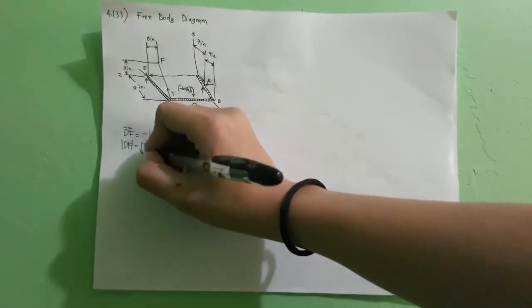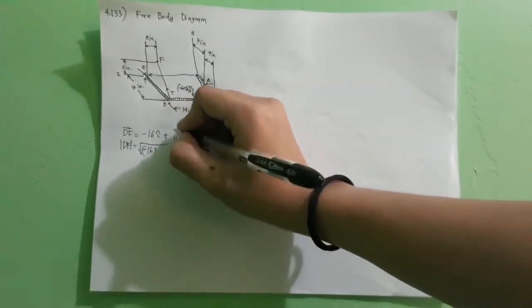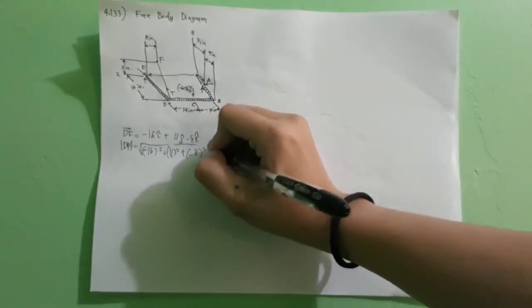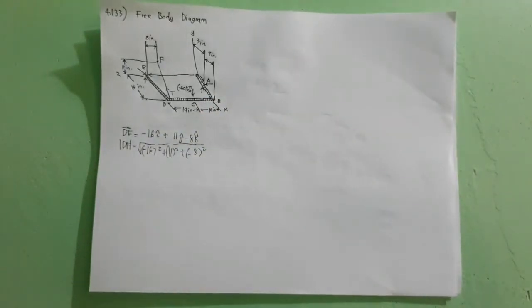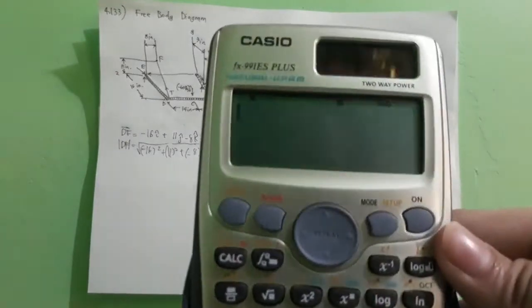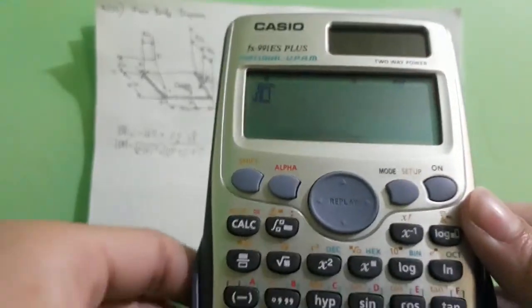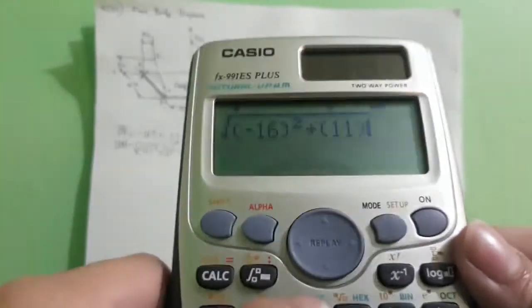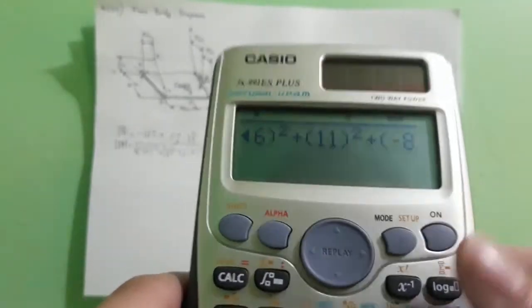Square root of negative 16 squared plus 11 squared plus negative 8 squared.